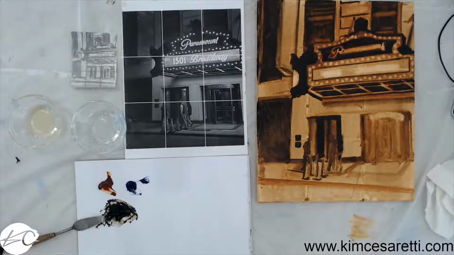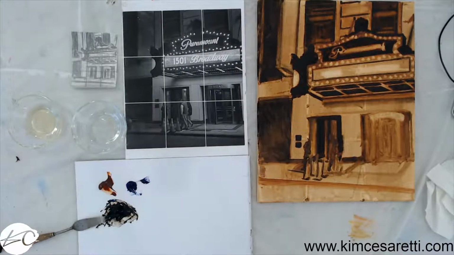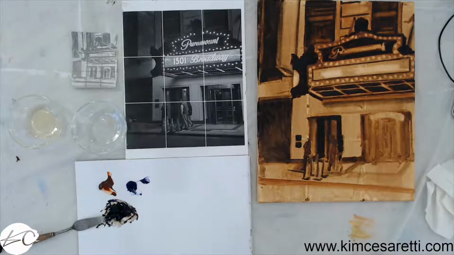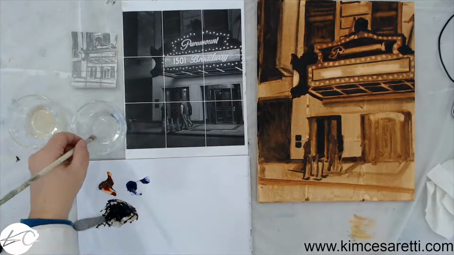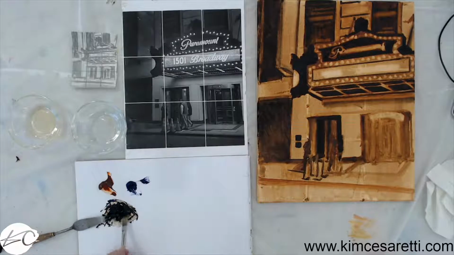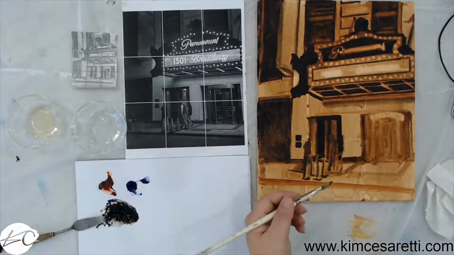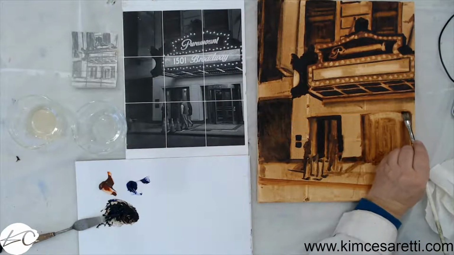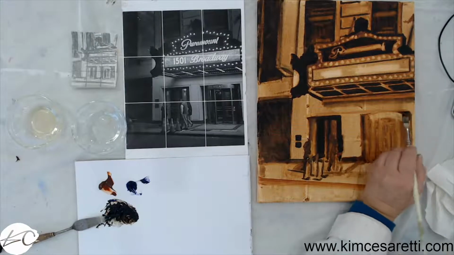So I'm going to take a nice brush here. I think I'm going to take this flat and go in here and establish my blacks, because I don't have any blacks there. So I'm just going to take some mineral spirits to thin it out. And now I can get in. There are some really nice deep shadows in here that I don't want to forget to put in.